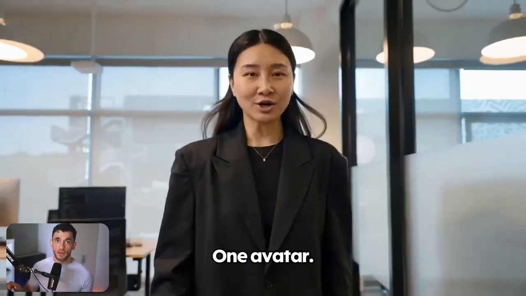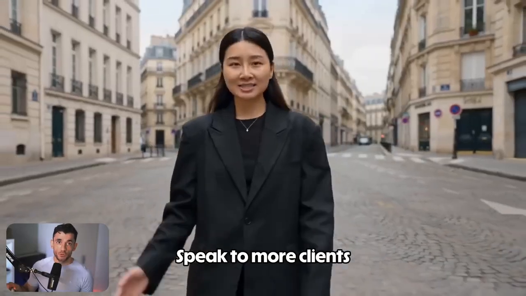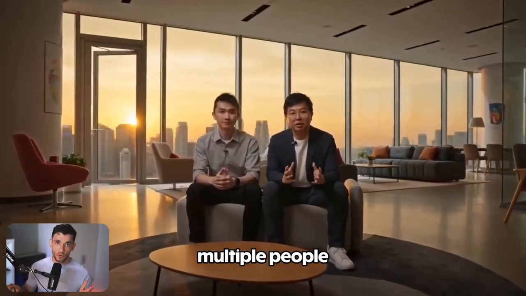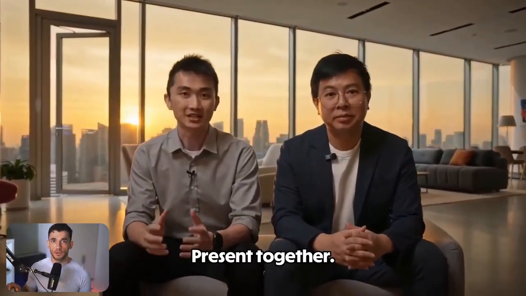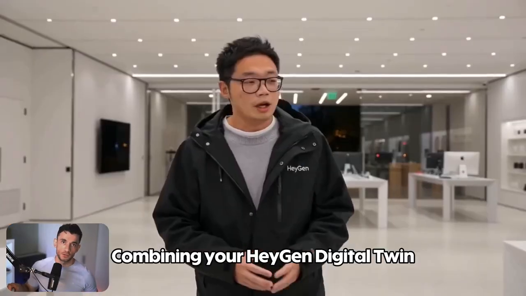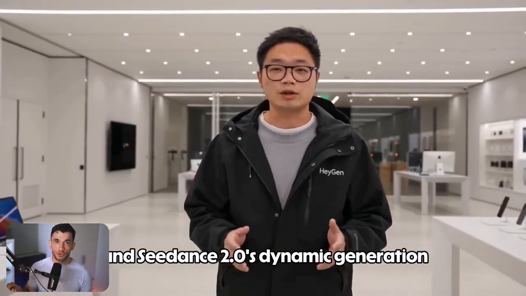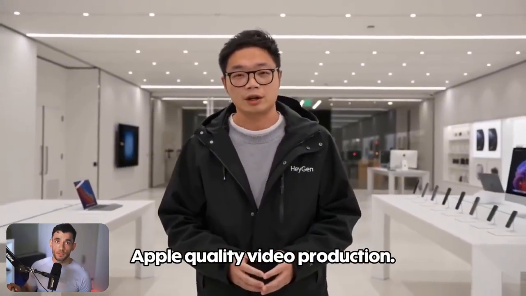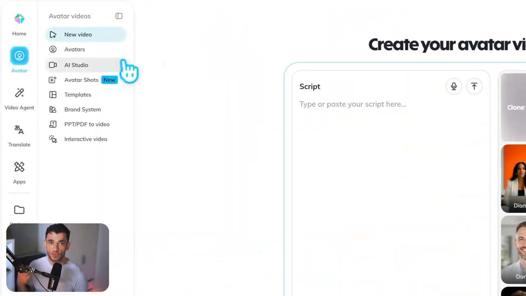Consistency has always been the hard problem with AI video. Most tools drift. Your face looks slightly different in shot 2 than it did in shot 1. Avatar Shots solves that because your identity is locked at the model level. Multiple avatars can also share a single cinematic scene, so conversations, presentations, group scenarios, all possible without anyone stepping in front of a camera.